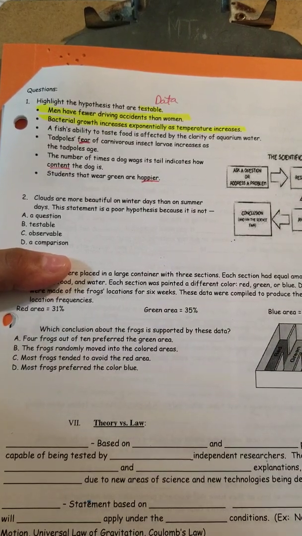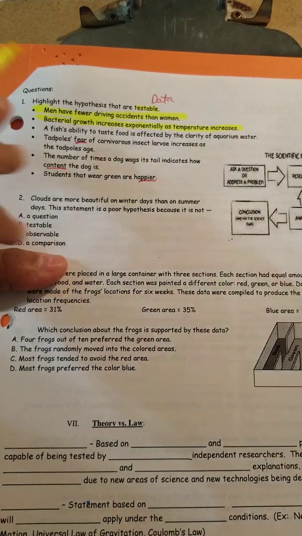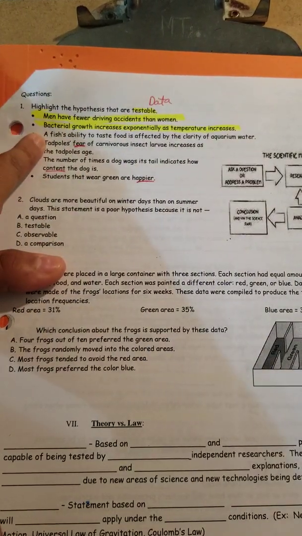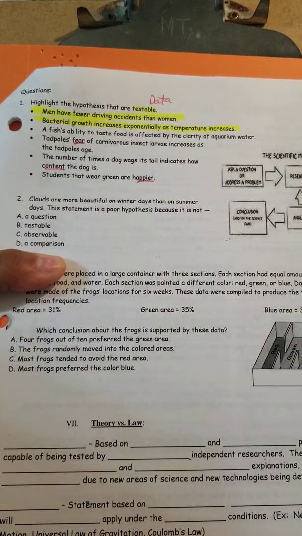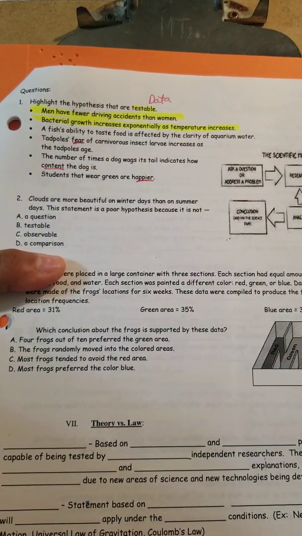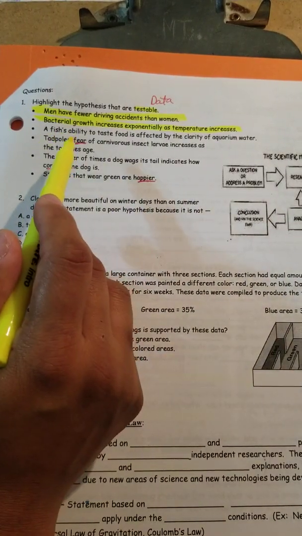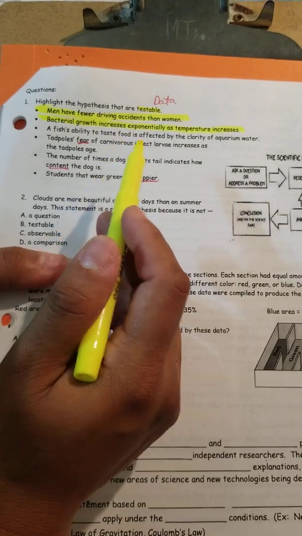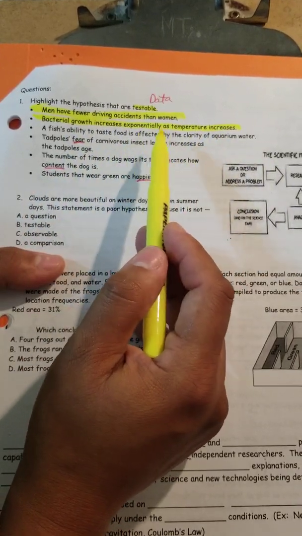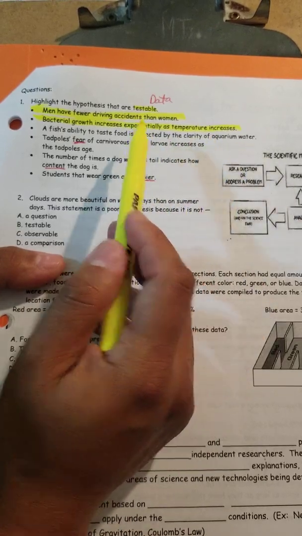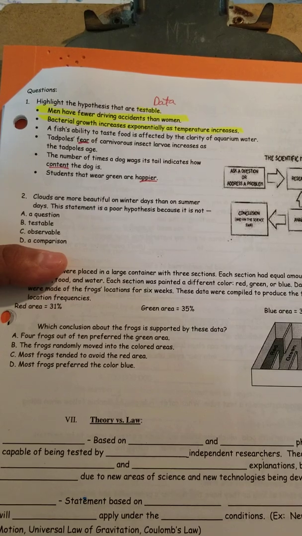A fish's ability to taste. I could not figure out its taste. If they were to change this and say the amount the fish eats in the aquarium is affected by the clarity of the water, now I can highlight that.